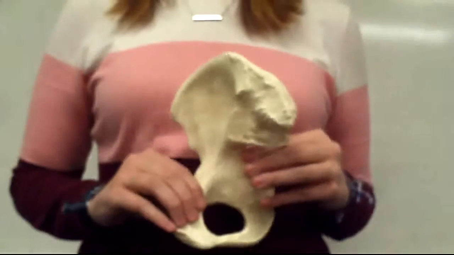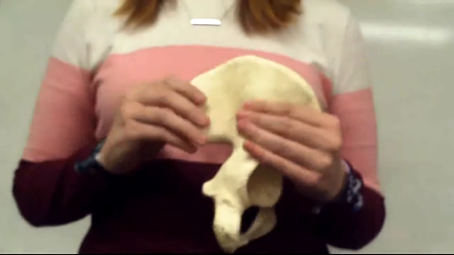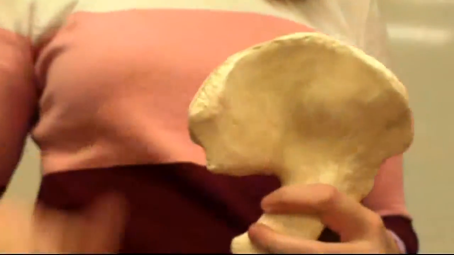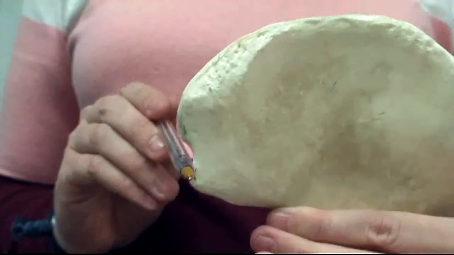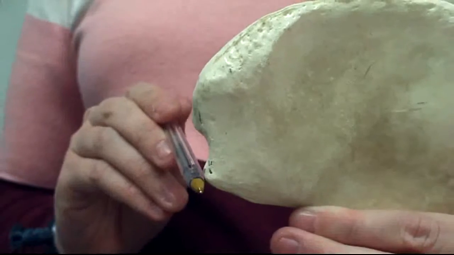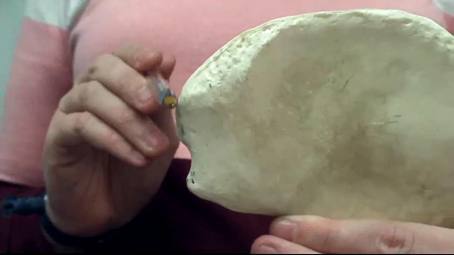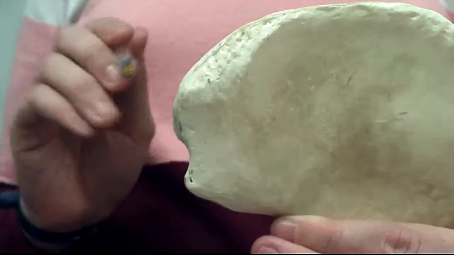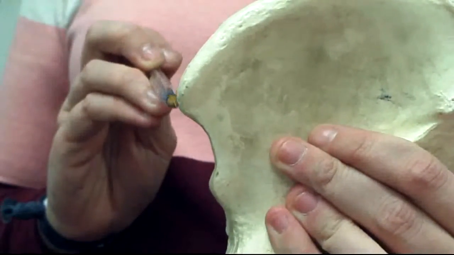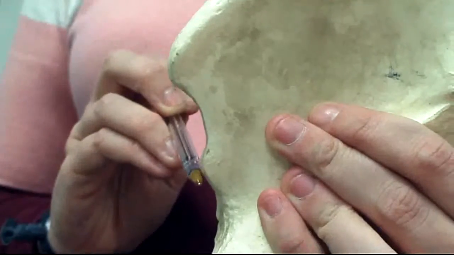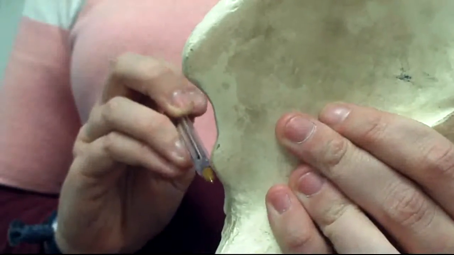This is the pelvic bone. This is a right pelvic bone. We have the posterior inferior iliac spine and the posterior superior iliac spine. We have the anterior superior iliac spine and the anterior inferior iliac spine.